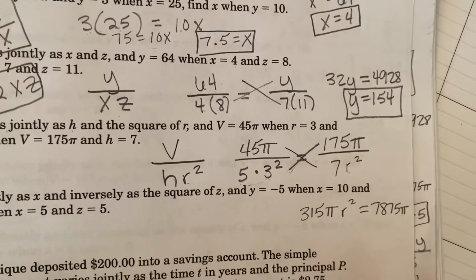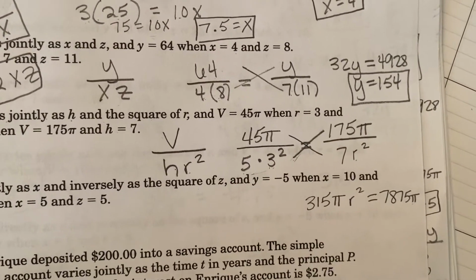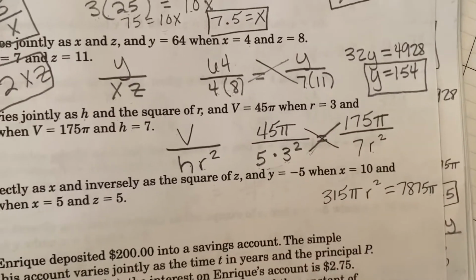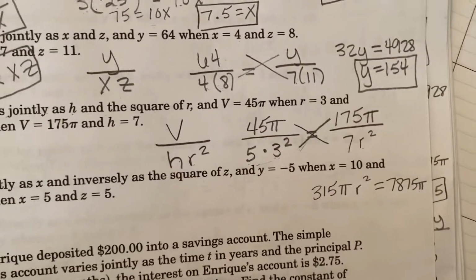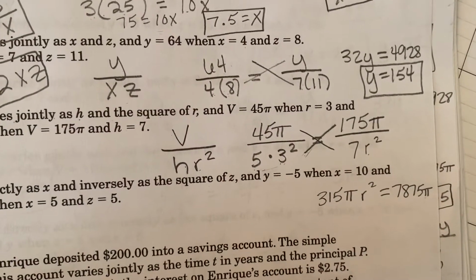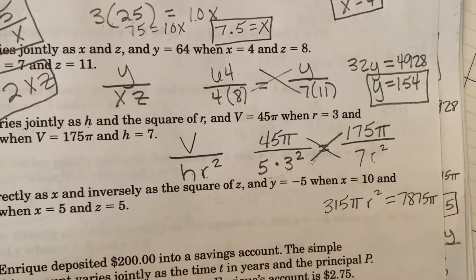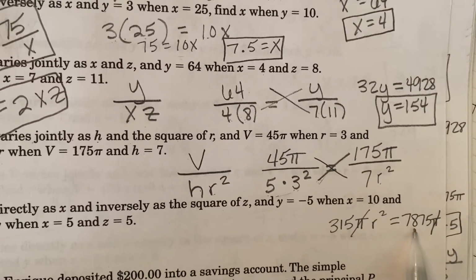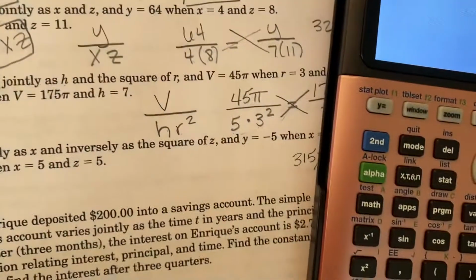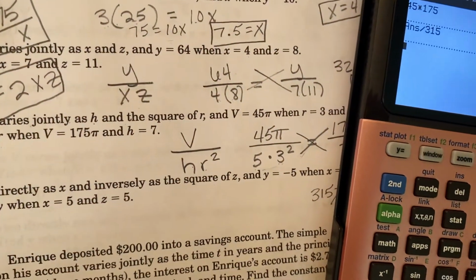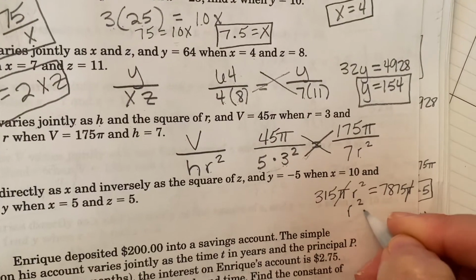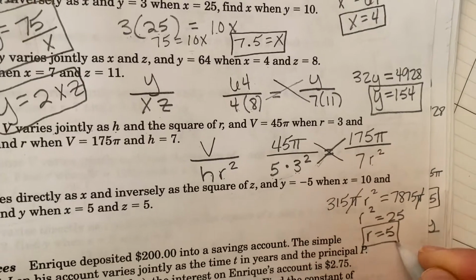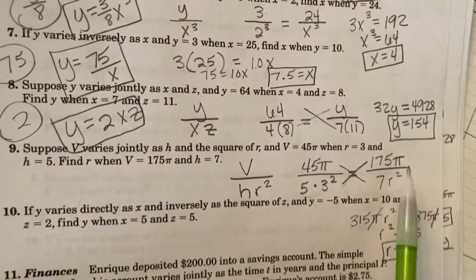Those pi's are just going to divide out. If you type those in, you're going to have crazy decimals and it's going to be a nightmare to deal with, and it's not going to come out evenly because you're going to have to round them. So that would be my little tip: when you have the pi, just write it beside it. You can just cancel them out. When you divide it over, it's going to be gone. So basically you're just doing 7875 divided by 315. You get 25. So I have r squared equals 25. So of course r equals 5. All that to get 5, right? So for number 9, you finally get 5.